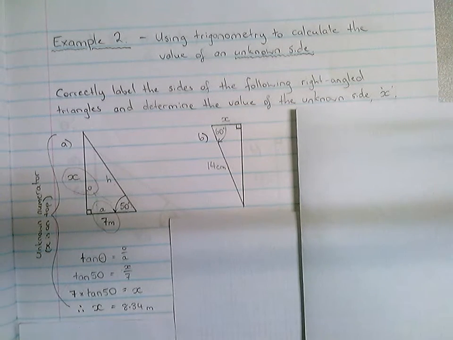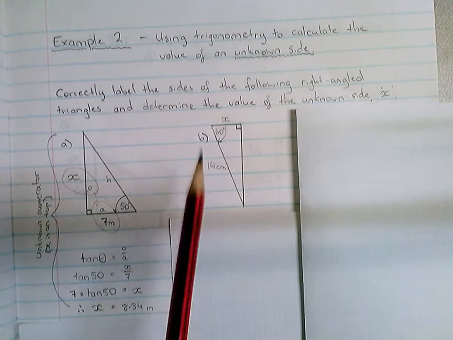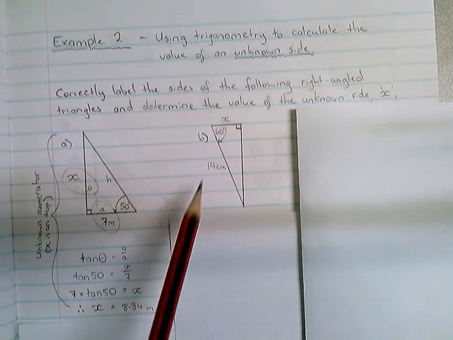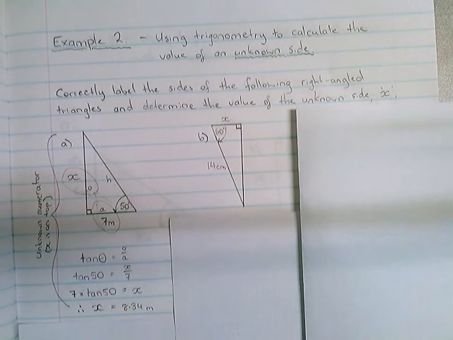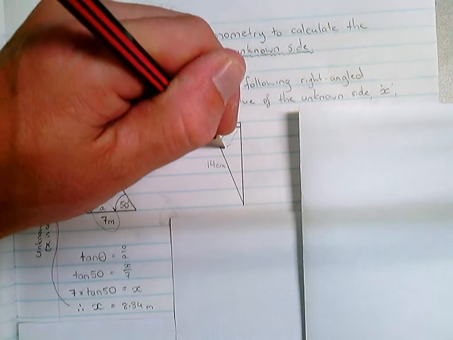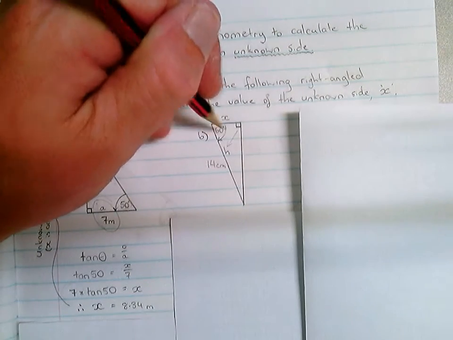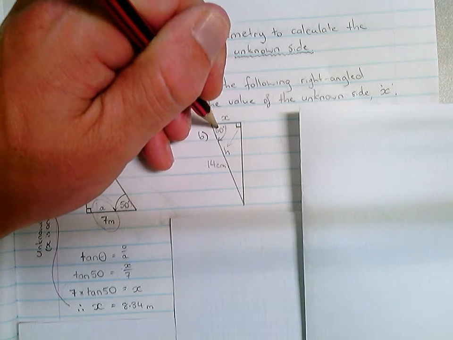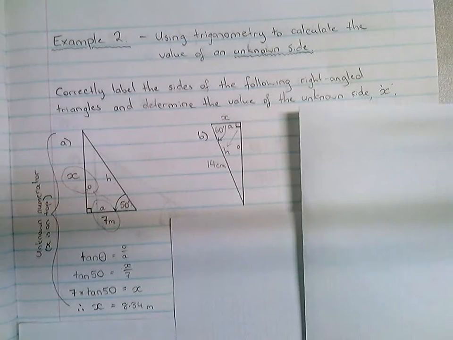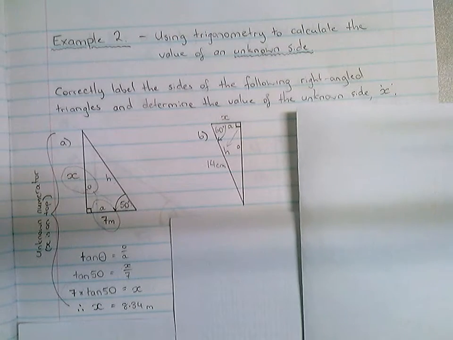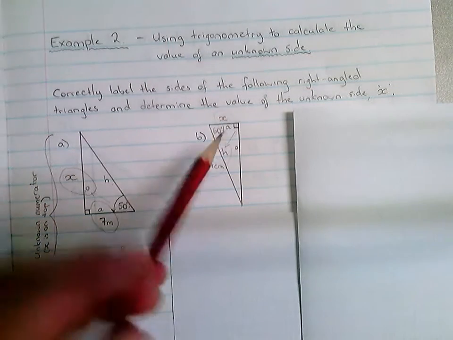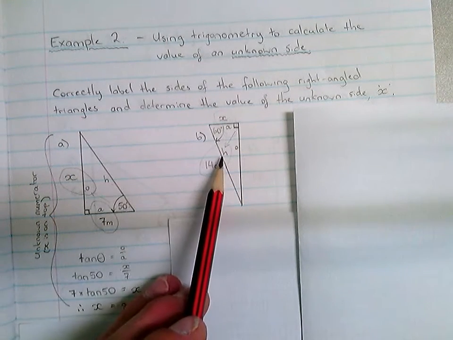We have another right angled triangle. We're given an angle, so you know, sweet, we have to use trigonometry. We've got an unknown side and we've got a given side. First thing, label your triangle. Hypotenuse occurs opposite the right angle. Opposite side occurs opposite the unknown, or opposite the angle in question being 60, so there's our opposite, leaving our adjacent remaining. Once we've done that, we know what trigonometric ratio incorporates an adjacent side and a hypotenuse.